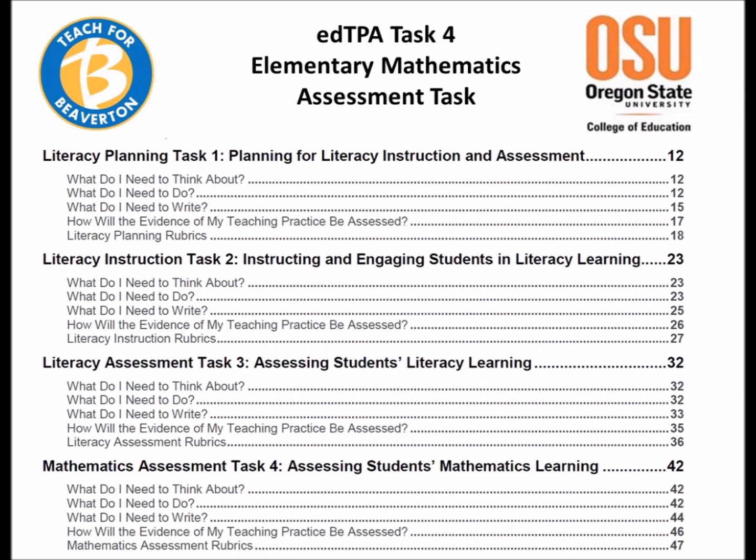This slide shows the table of contents for the Elementary Education Assessment Handbook. There are 4 tasks that need to be completed, 3 related to literacy and 1 related to math. We'll work on the math assessment this term. Note that there is a clear pattern to the process for each task.